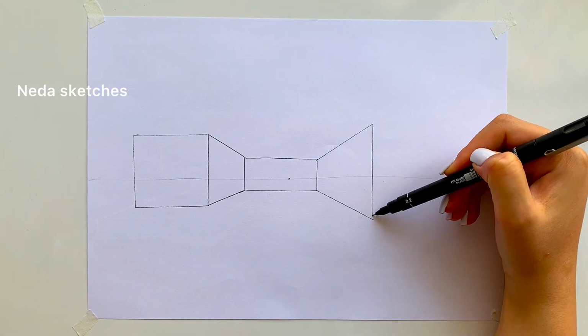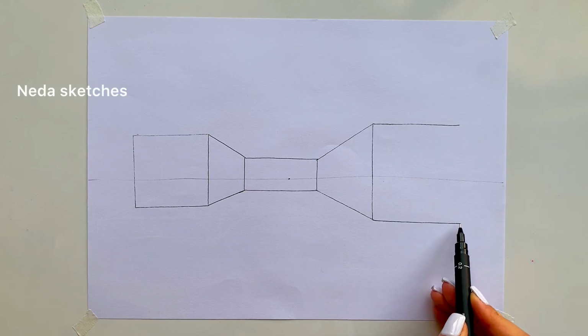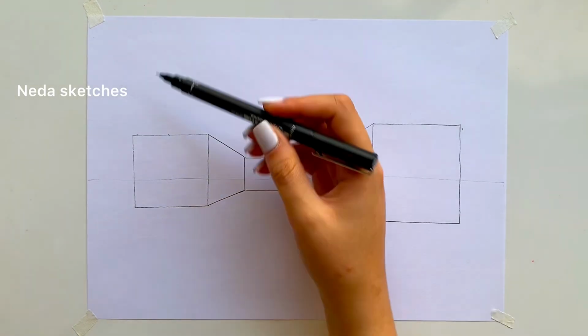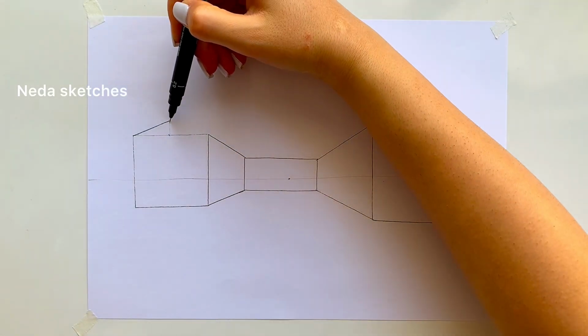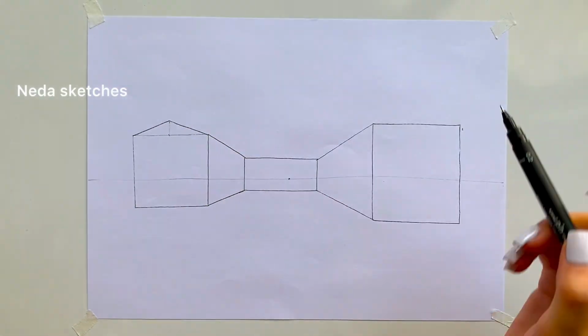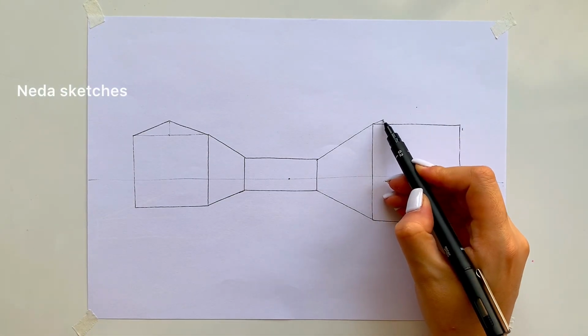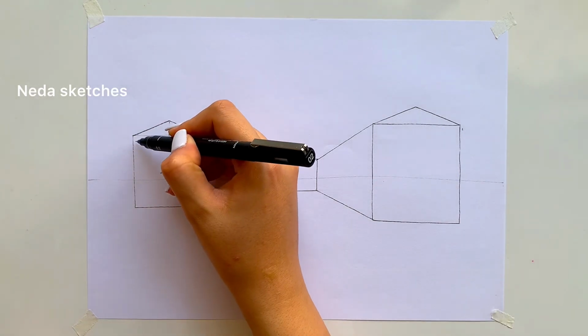Then I want to convert these two square surfaces in the foreground into gables. And for drawing gables, as you see, I divide the top side of the square surface into two parts, and then I draw a vertical line, and then I connect the top of the vertical line to these two corners of the square or rectangular surface.